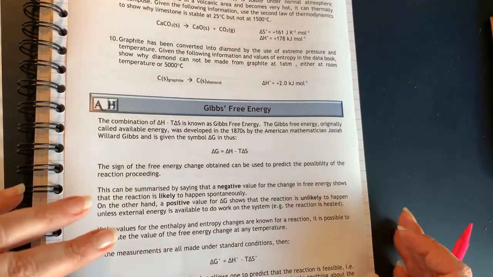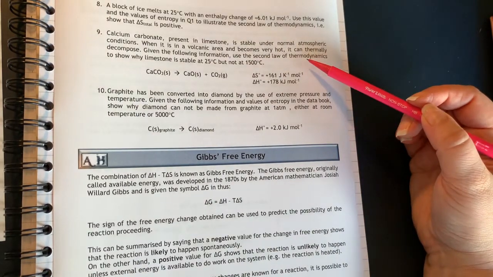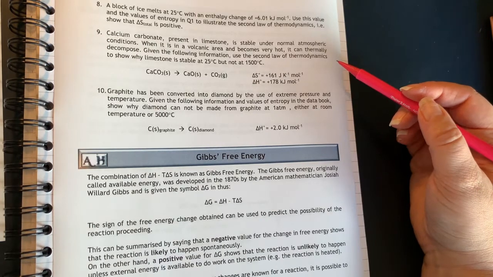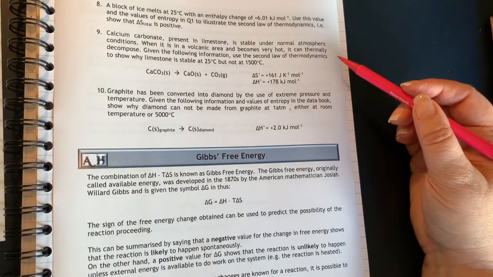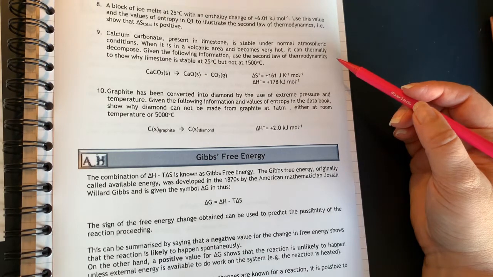The next question I'm going to have a look at is question 9. So calcium carbonate present in limestone is stable under normal atmospheric conditions. When it's in a volcanic area and becomes very hot, it can thermally decompose. Given the information, use the second law of thermodynamics to show why limestone is stable at 25 degrees C, but not at 1500 degrees C.